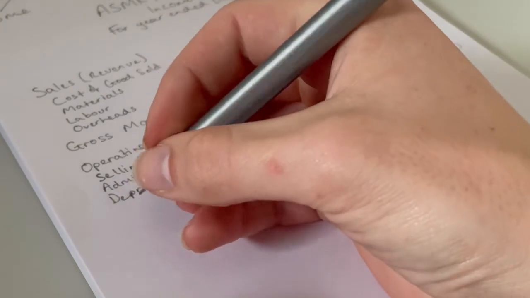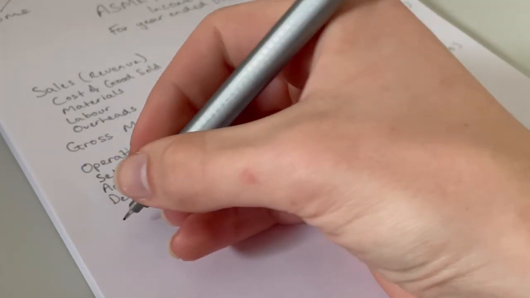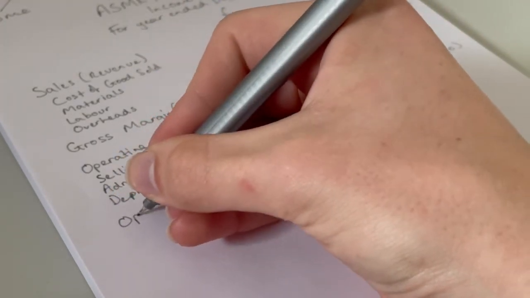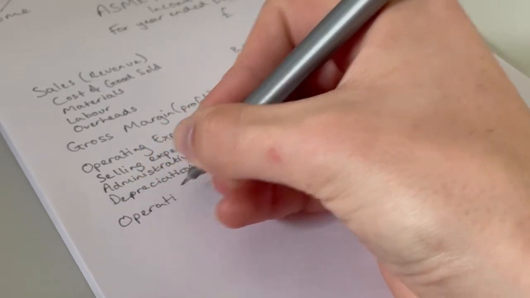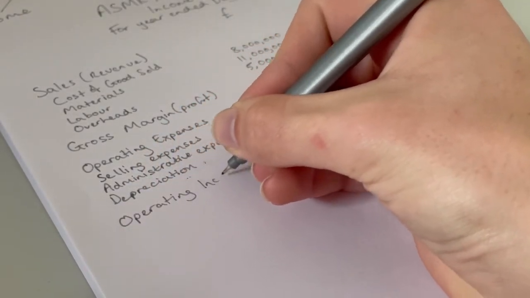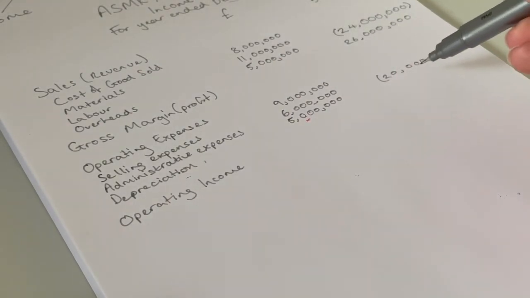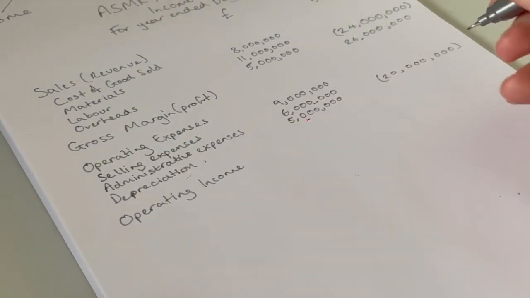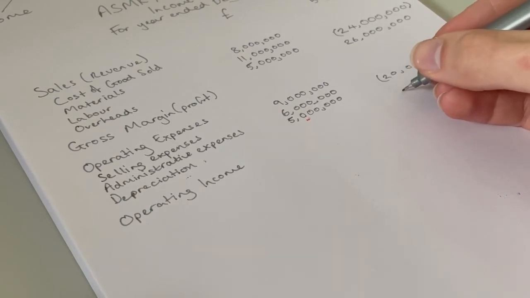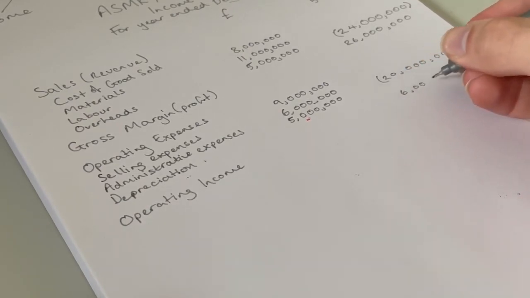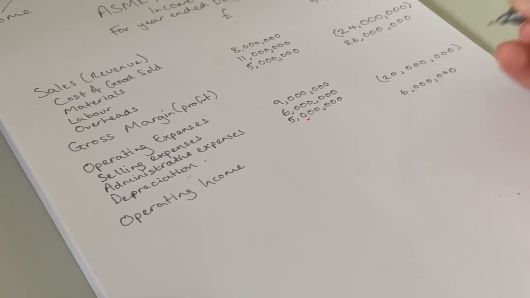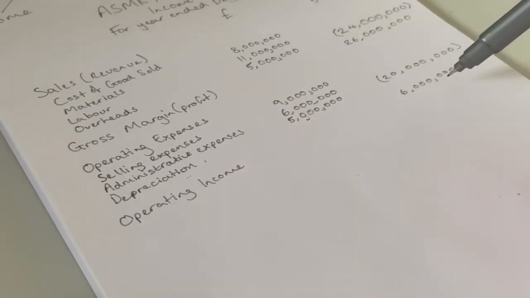Then that gives us our operating income, which is a total of our gross margin minus our operating expenses. So in our case, it is 6 million. Our operating income is 6 million.